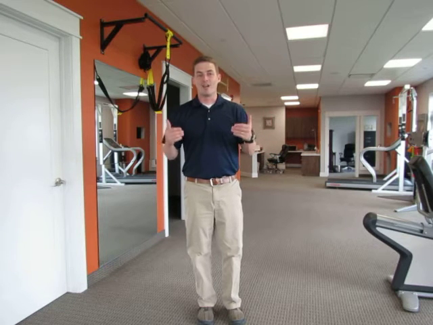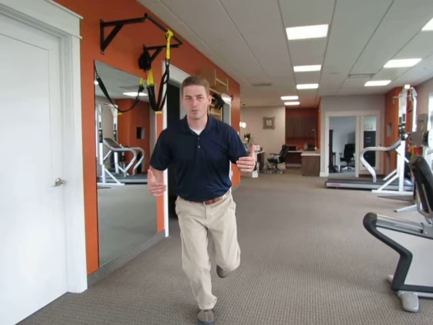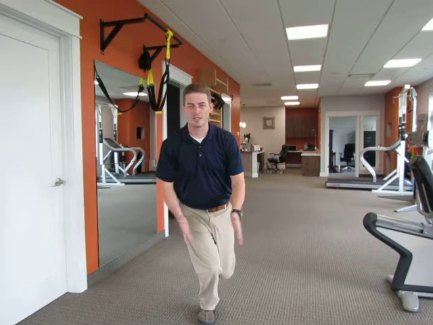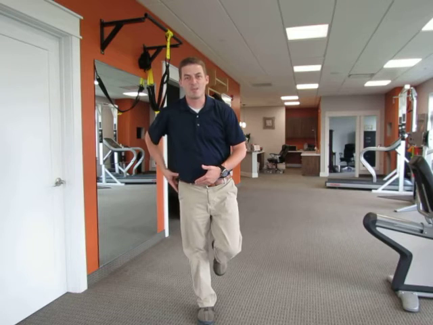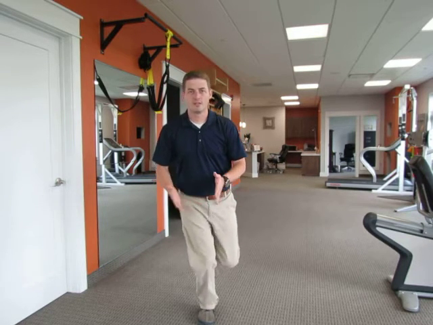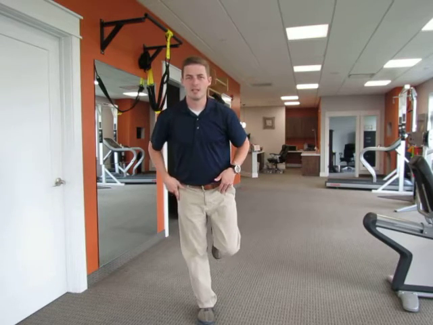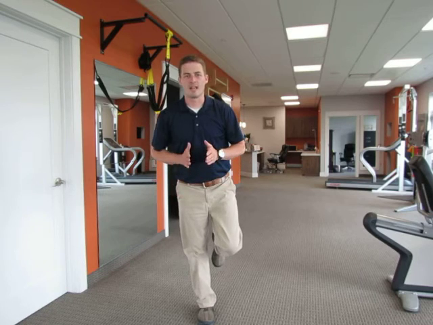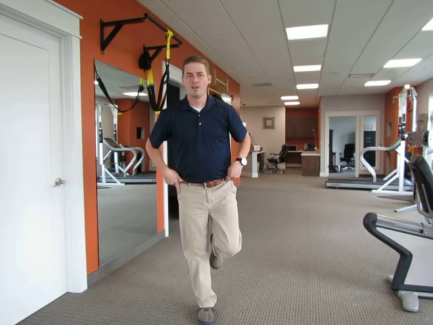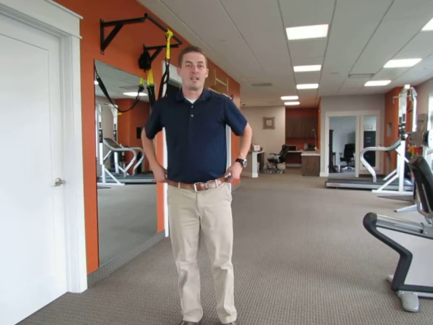But now what we're looking for is, as you go down into that squat, is your knee collapsing to the inside? If that's happening, then your hip isn't controlling where your knee is going. If your knee goes straight in line with your toes, that's what we're looking for, that nice straight line rather than the collapsing to the inside. So if you're noticing that, it's probably at least part of your IT band issue is a strength issue.